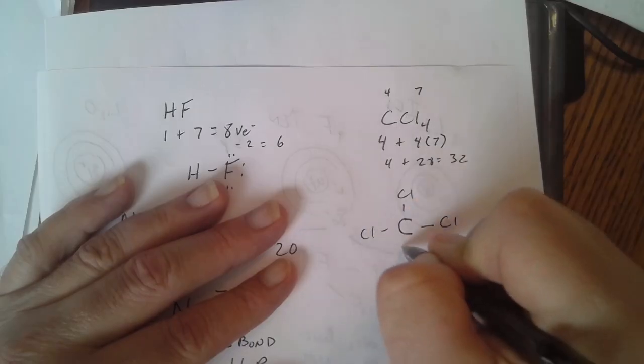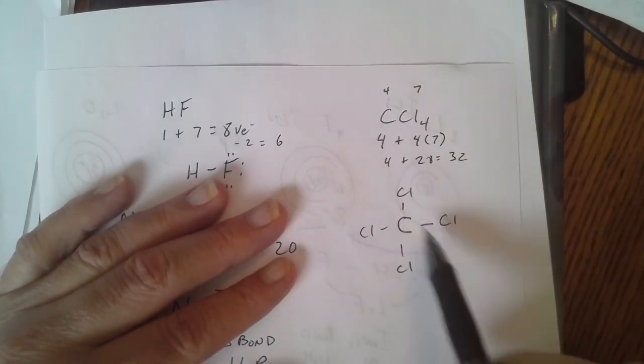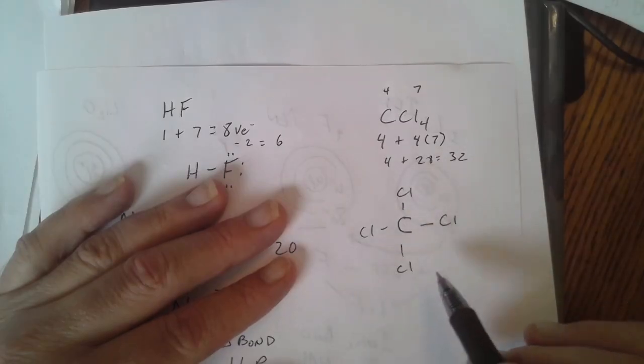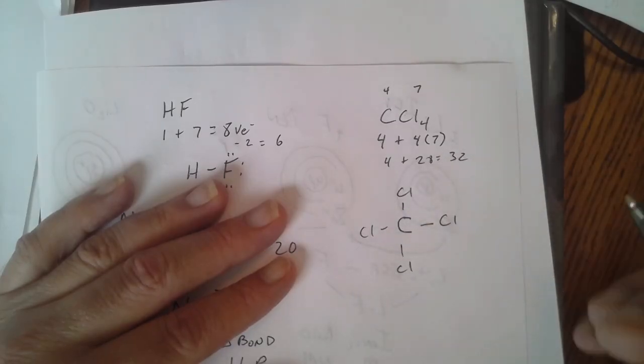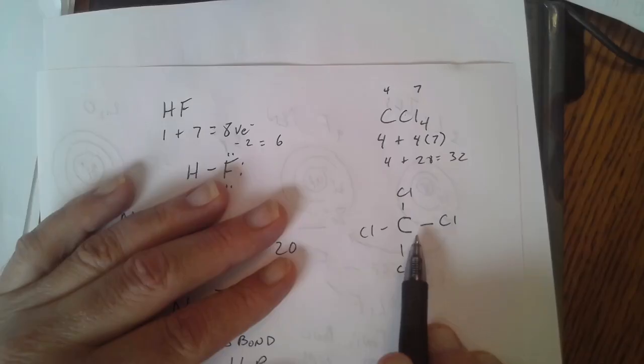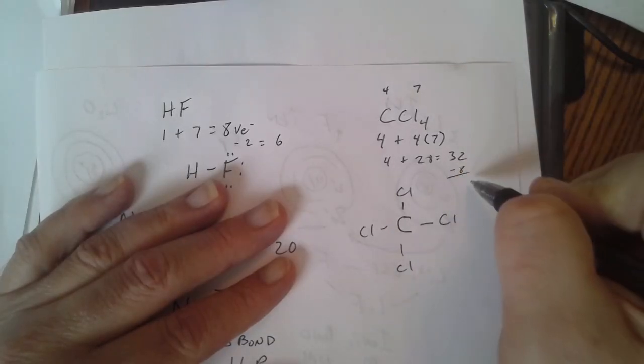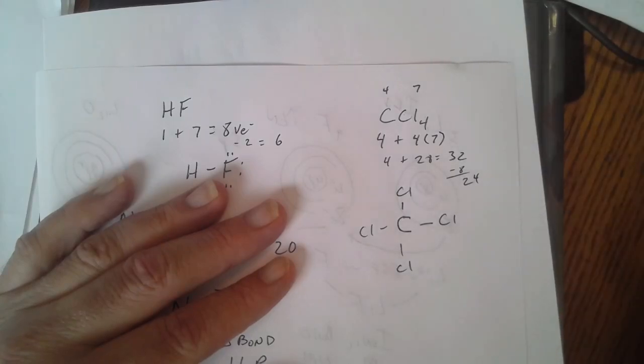Cls will go all around. Just this part is called a skeleton structure. When we put all the rest of the electrons on, it's going to be the Lewis structure. Currently 2, 4, 6, 8 are being shown. 32 minus 8 gives us 24 left over.